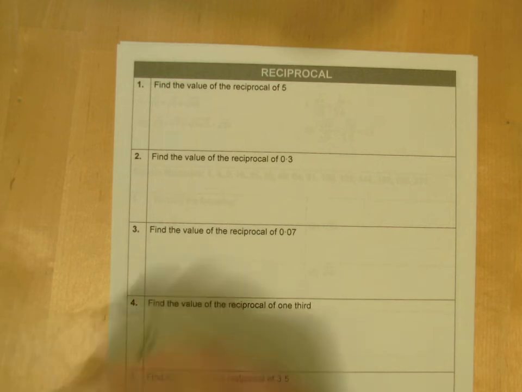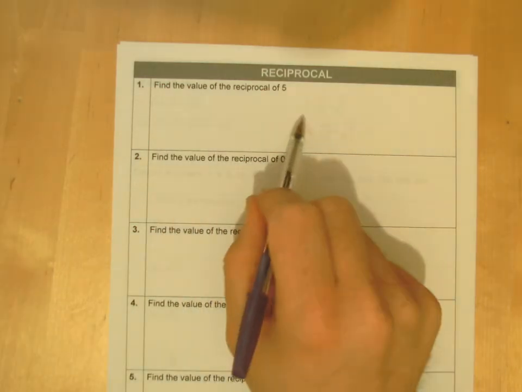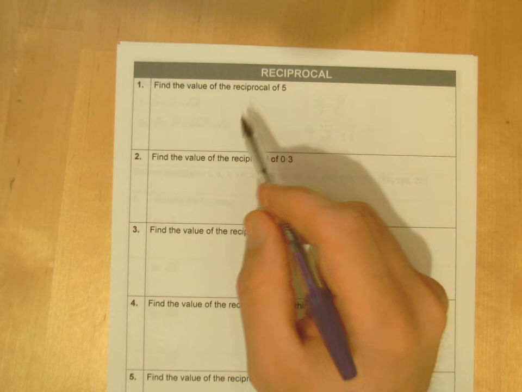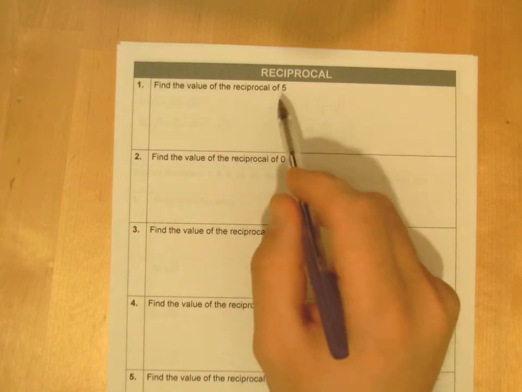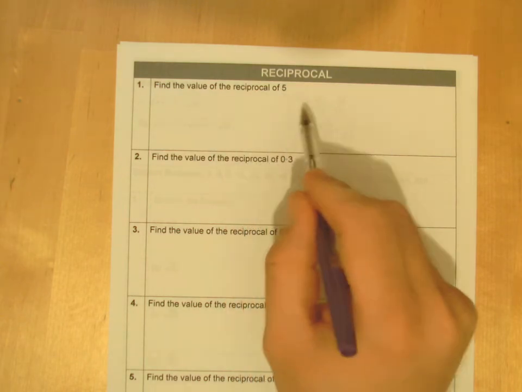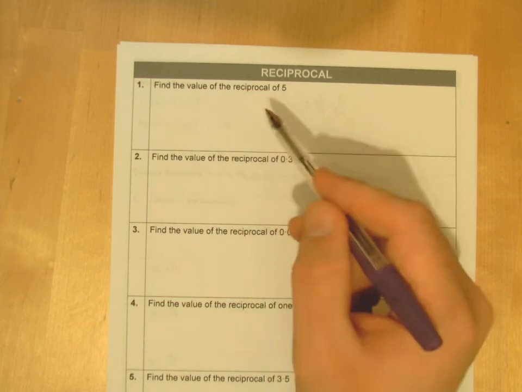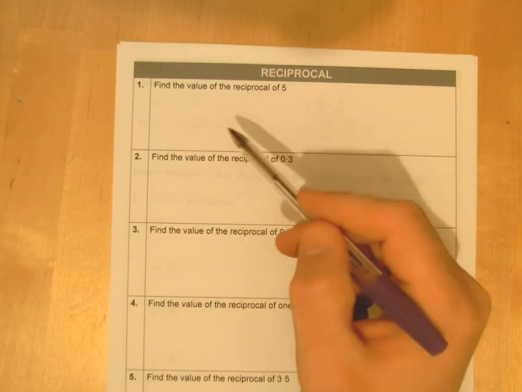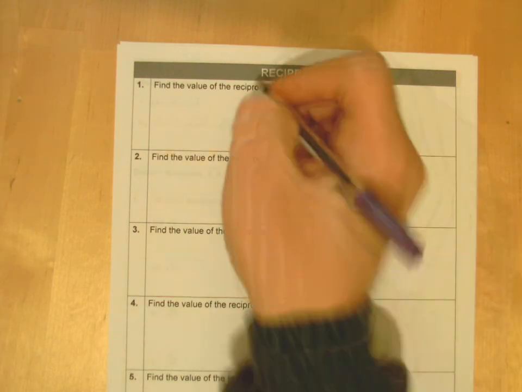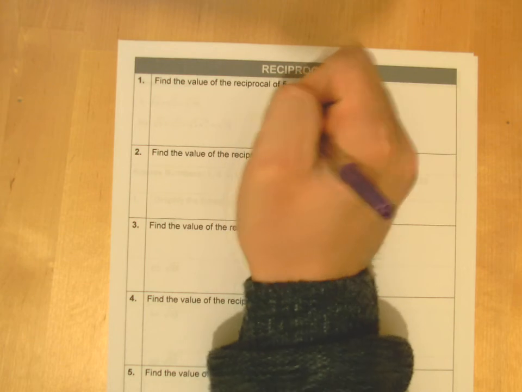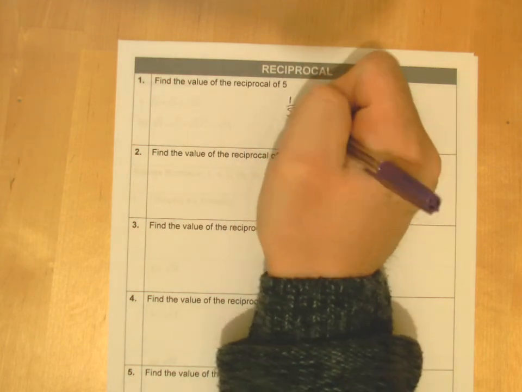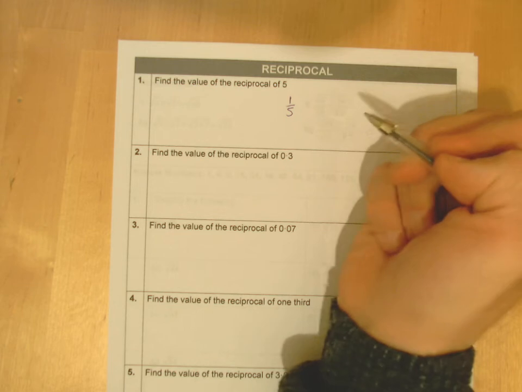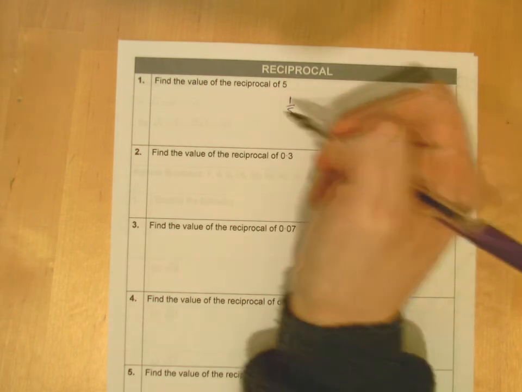Okay, so question 1 here asks for the reciprocal of 5. If we think of reciprocal as almost like the inverse operation, if we were to multiply by 5, ask yourself what's the inverse of that? Well, you'd be dividing by 5, wouldn't you? So in this case, the reciprocal of 5 will be 1/5, okay? Because 1/5 just means divide by 5, doesn't it?